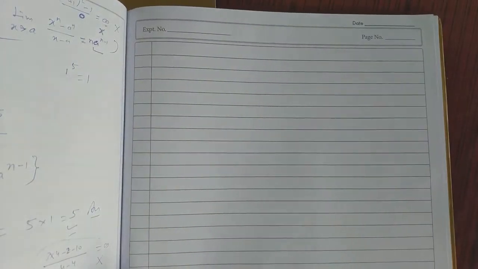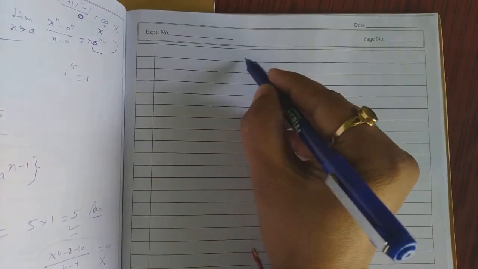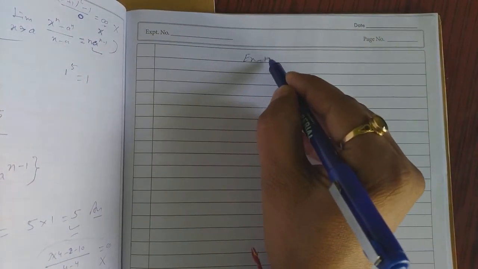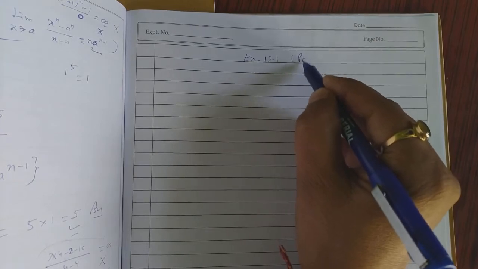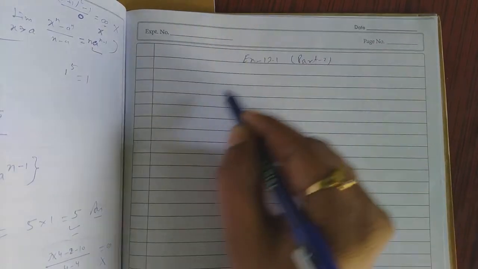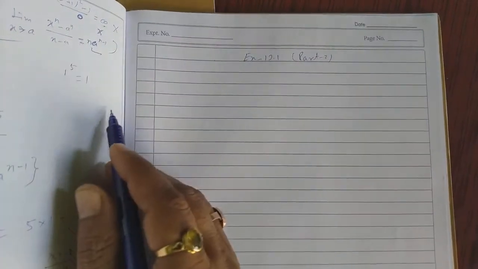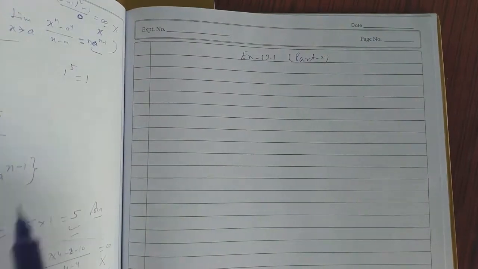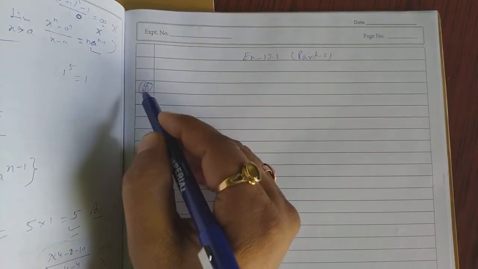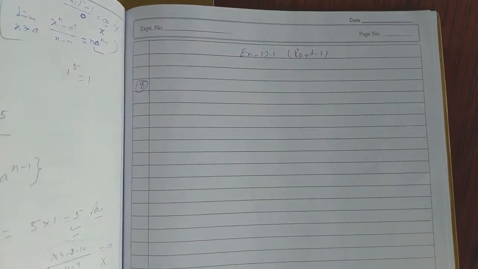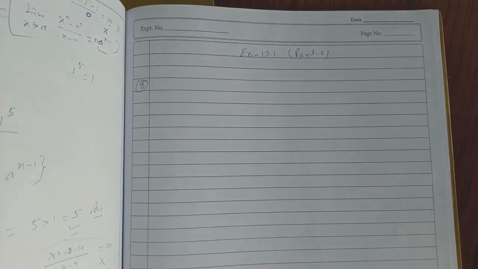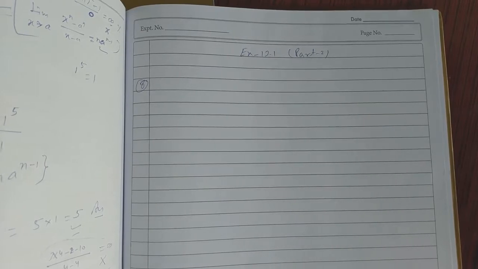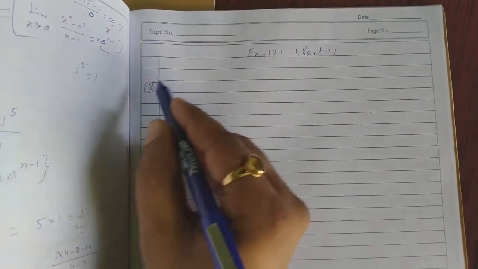Yes, students, today we'll discuss exercise 13.1, part 2. Question number 8. Today we'll discuss question number 8 here. Question number 8 is a different type of question from the other questions here.